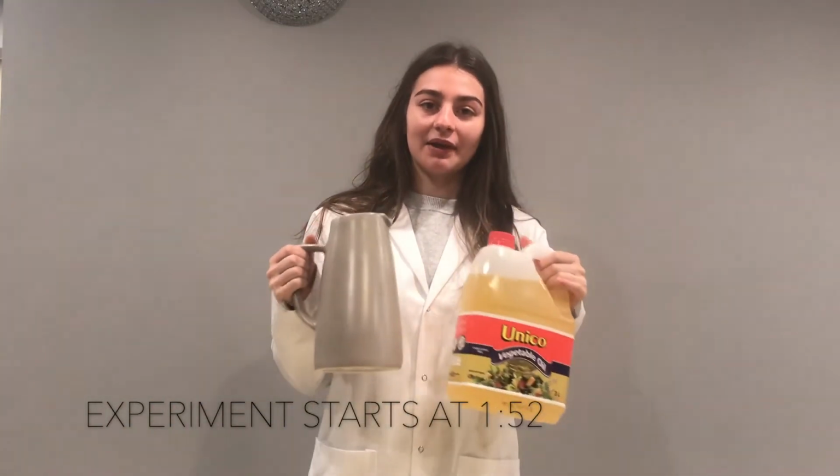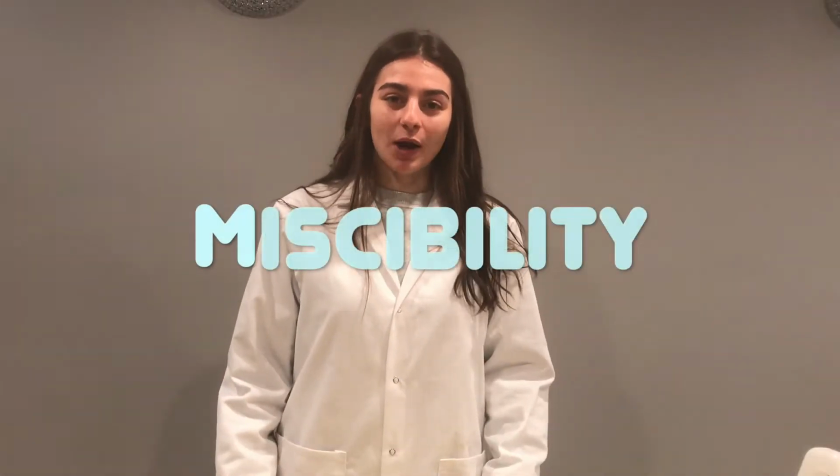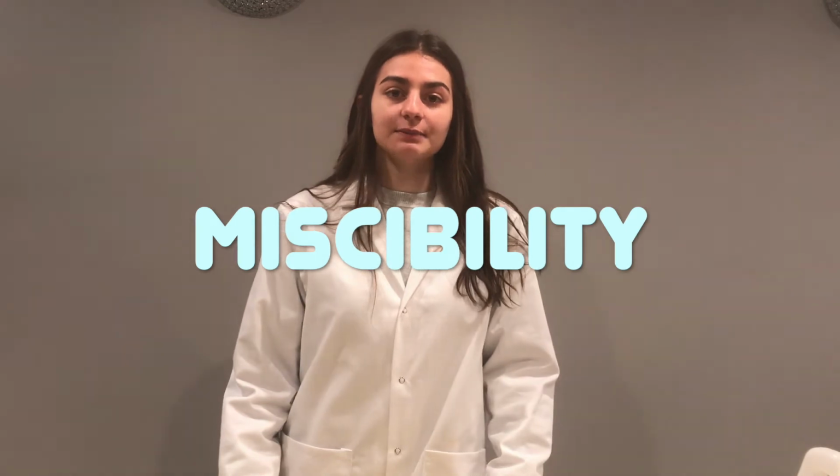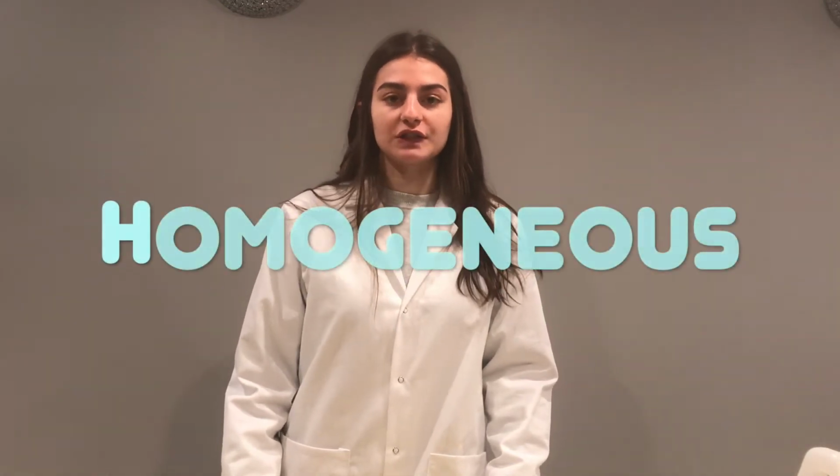quantity of liquids and how that affects their mixtures. We're going to make our very own lava cup, so let's get into it. Miscibility is a property of liquids that allows them to mix in all parts to form a homogeneous solution.